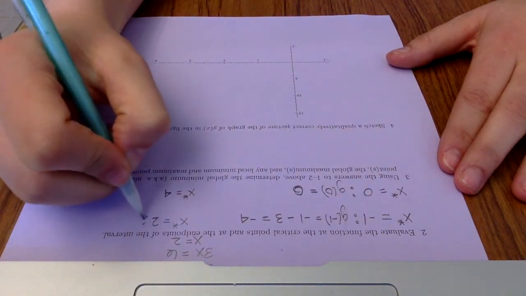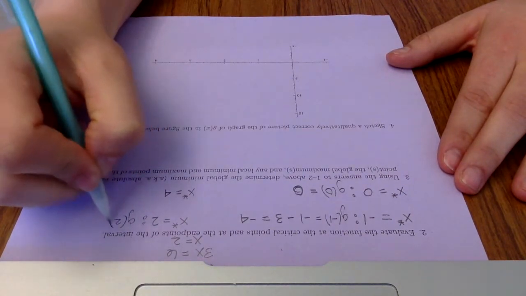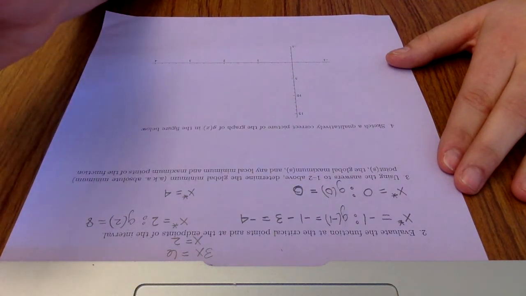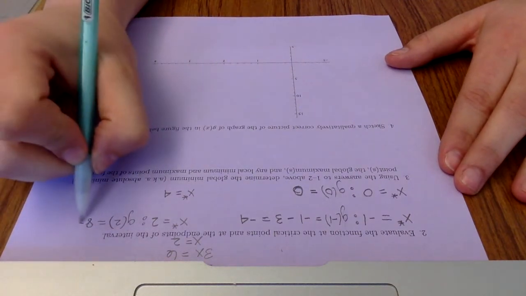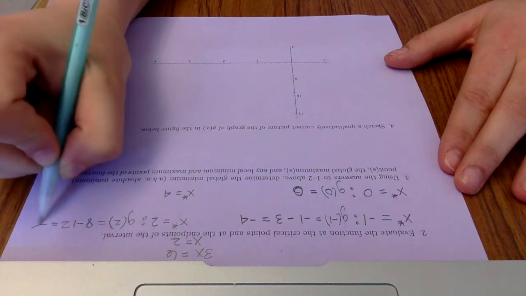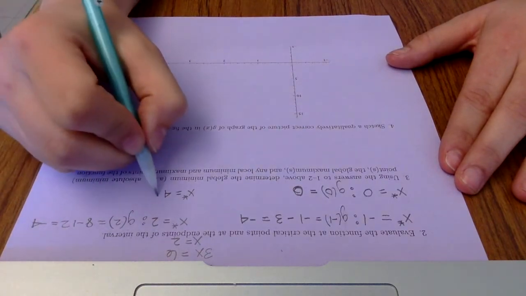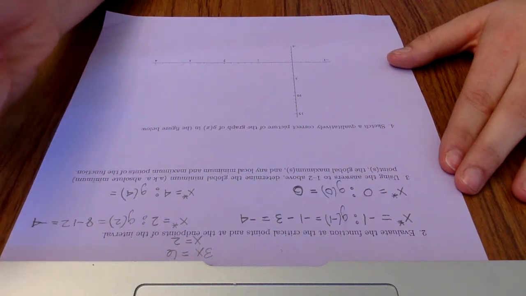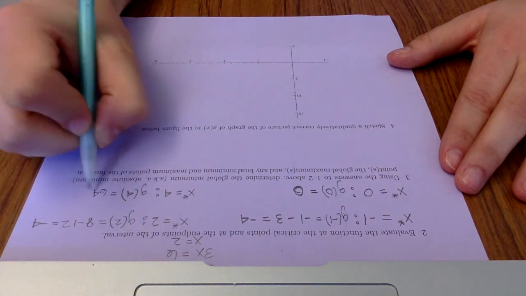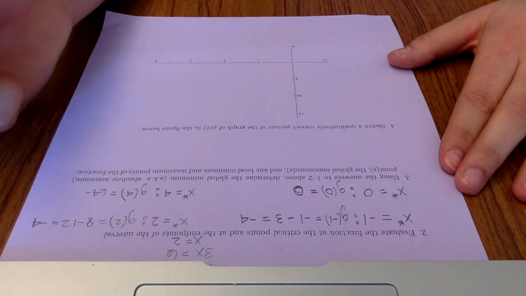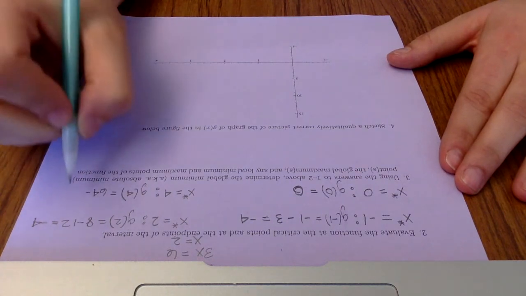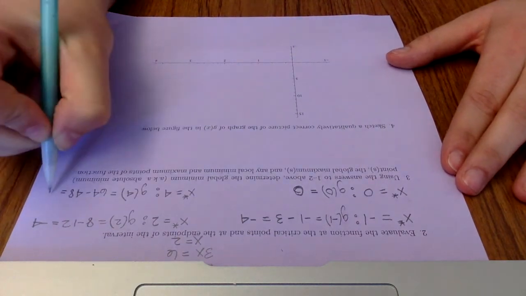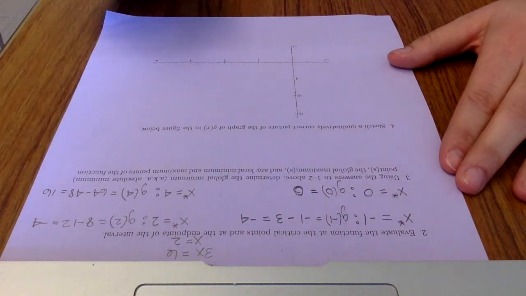Now G of 2 is 2 cubed, which is 8, minus 3 times 2 squared, which is 12. So again, I get -4. And finally, G of 4 is 4 cubed, which is 64, minus 3 times 4 squared, which is 3 times 16, or 48. 64 minus 48 is 16.